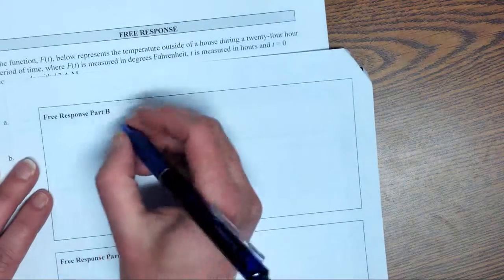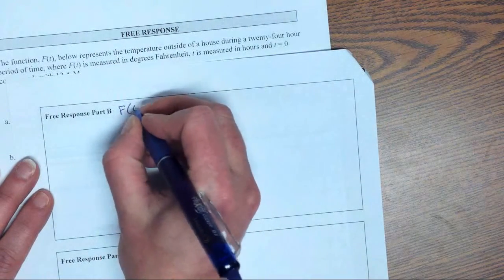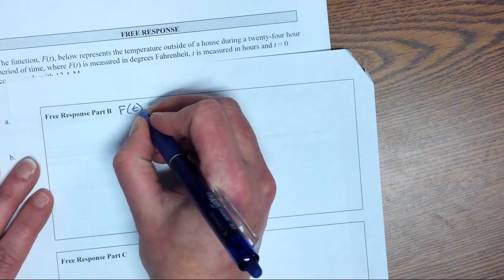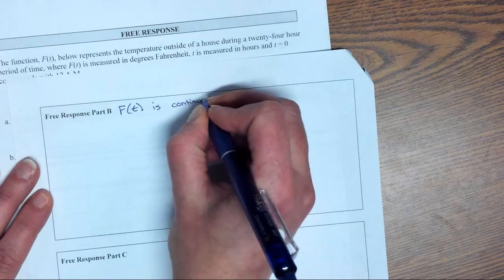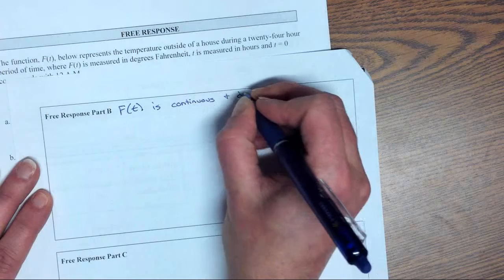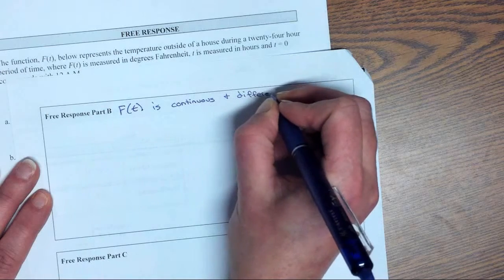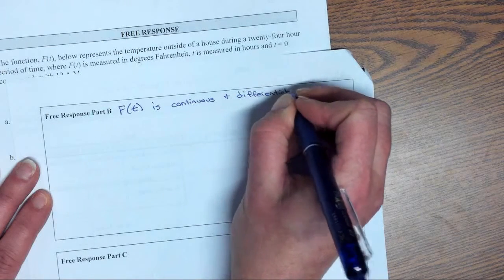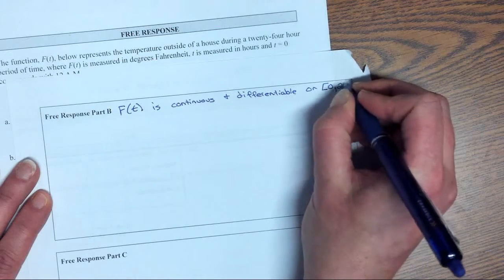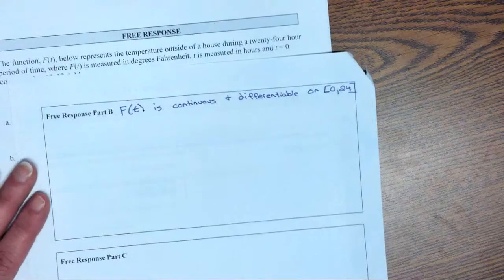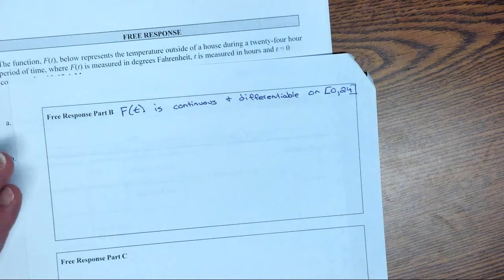So I need to say that f of t is continuous and differentiable on that interval. I know there are no sharp turns, no holes, no asymptotes. I know it's continuous and differentiable.